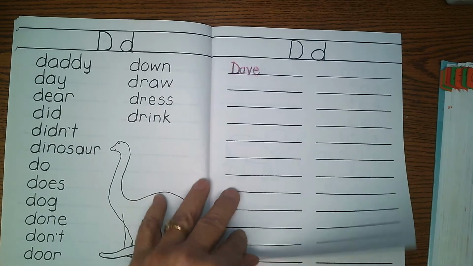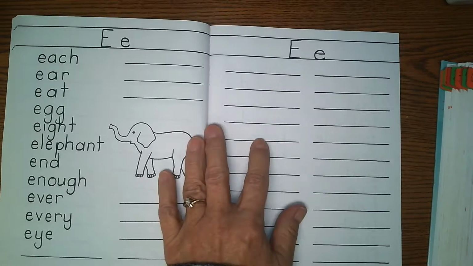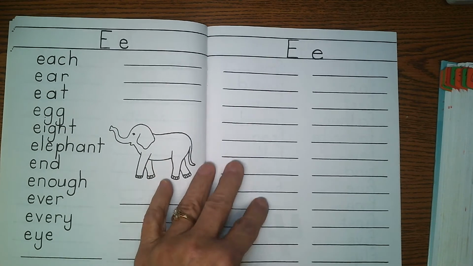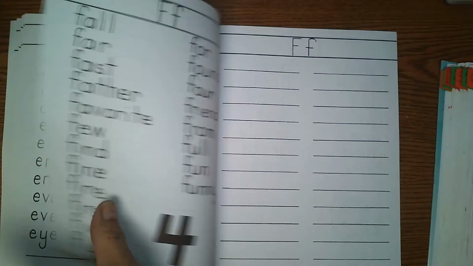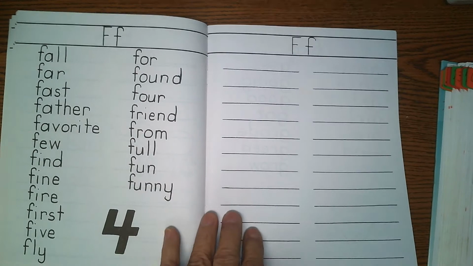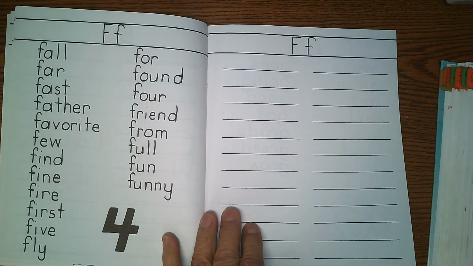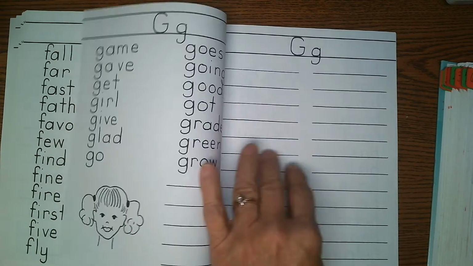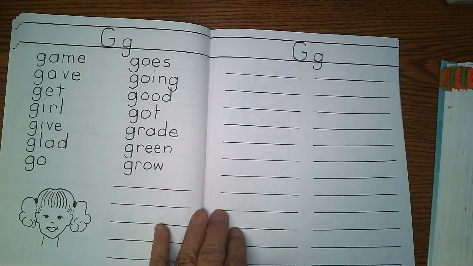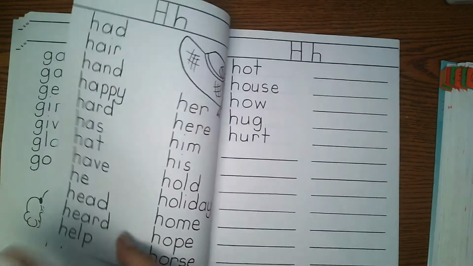There are no more D words. E. There are no E words. F. There are no words that begin with F. G. There are no G words.